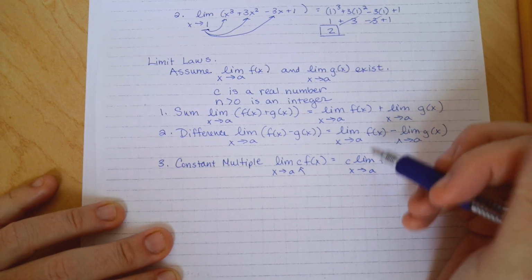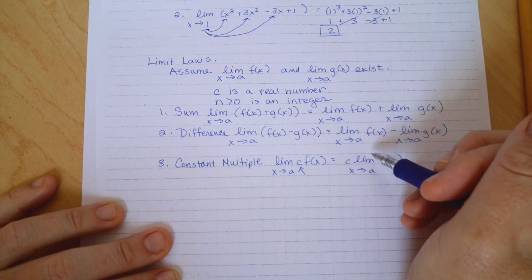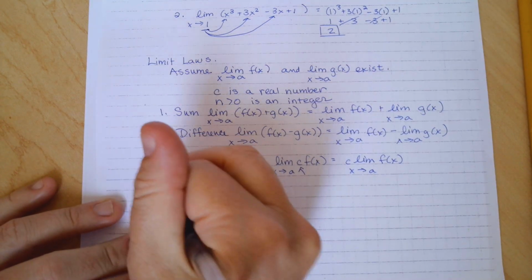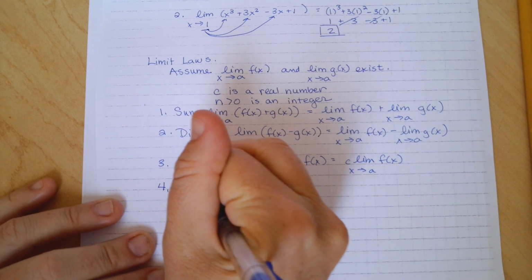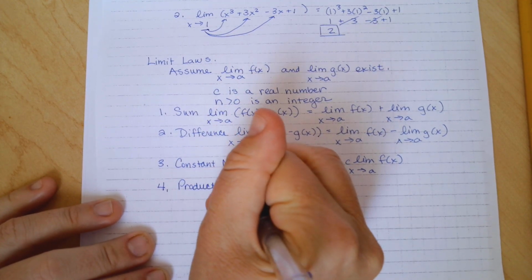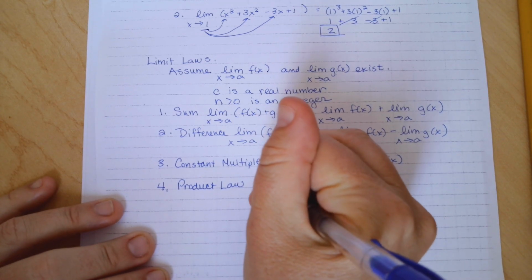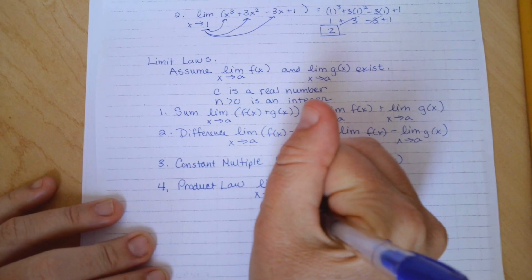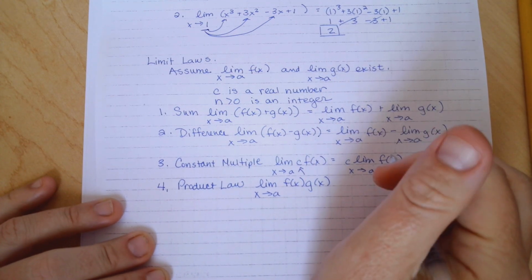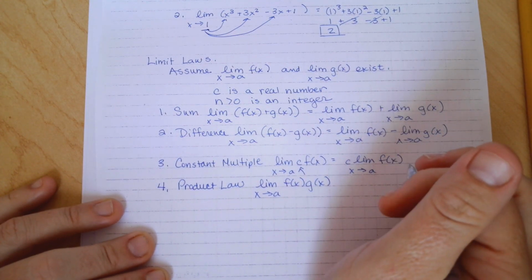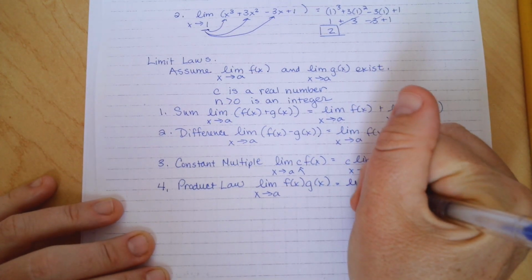Right? So instead of dealing with it here, you can deal with it at the end if you so choose. Number 4 is the product, and as you can imagine, just like the other ones, if you are given 2 functions and asked what the limit of them multiplied together is, you can just separate them.